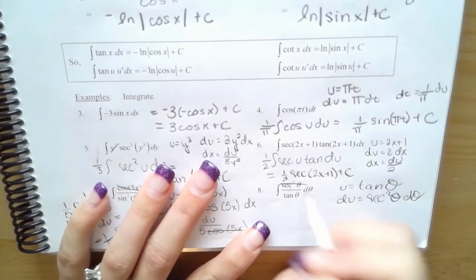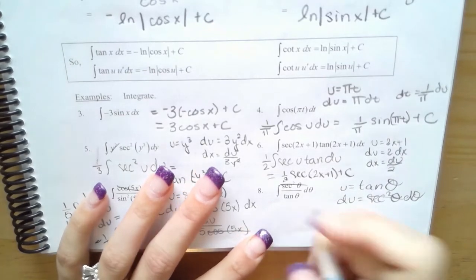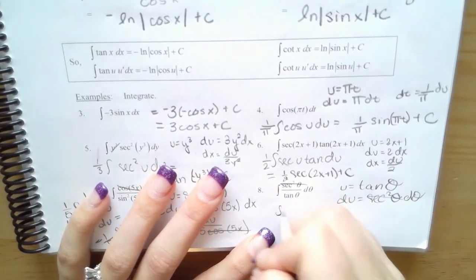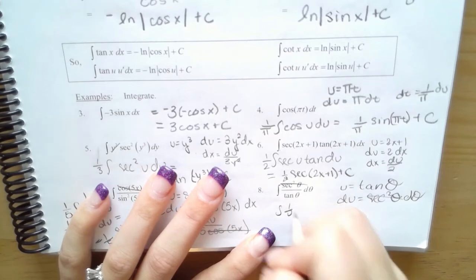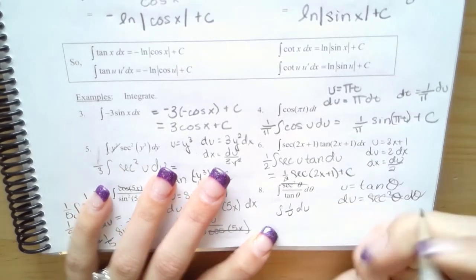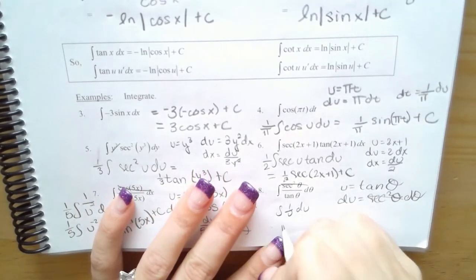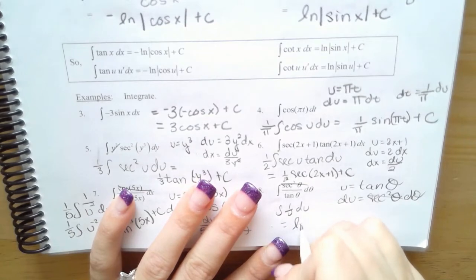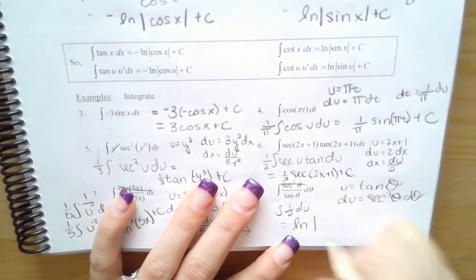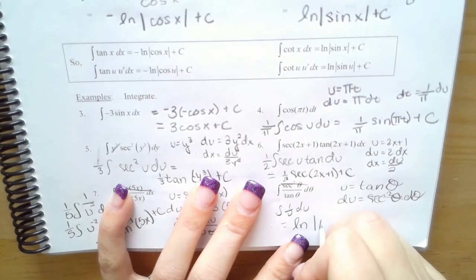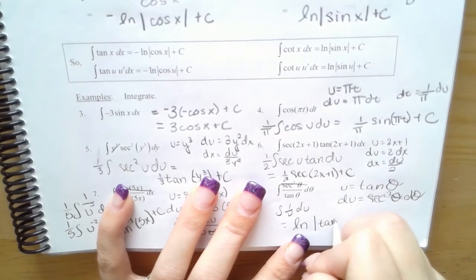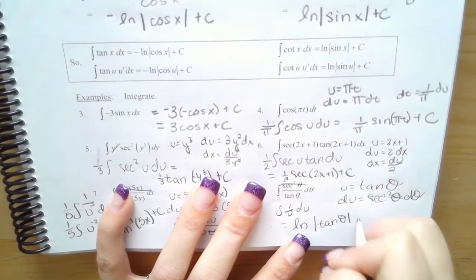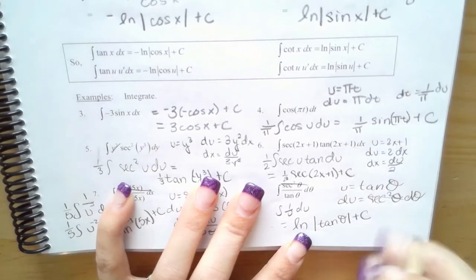What happens is these two cancel, right? So I get 1 over u du, which we know equals ln absolute value. Now I'm going to put that u back in there. So tangent theta plus c.